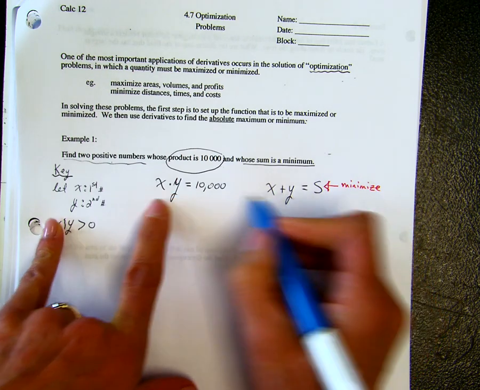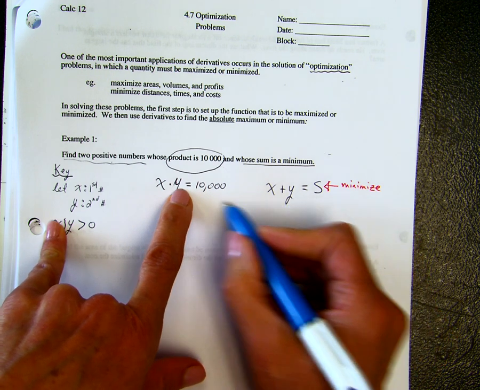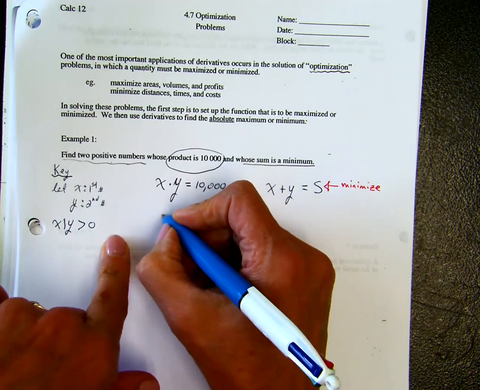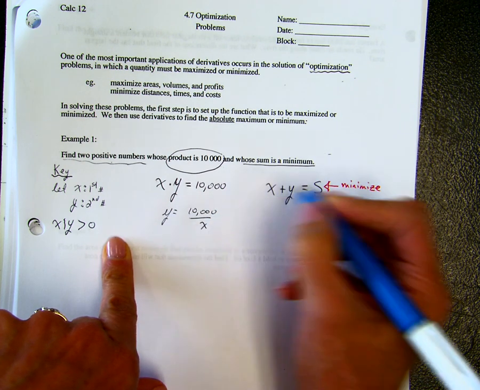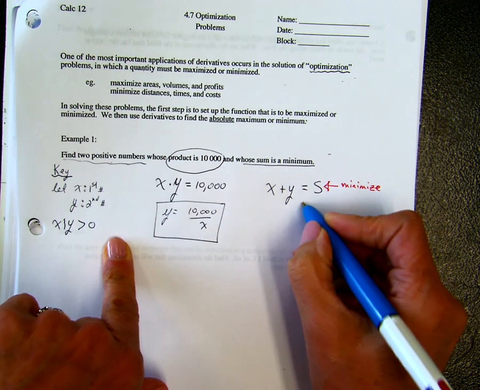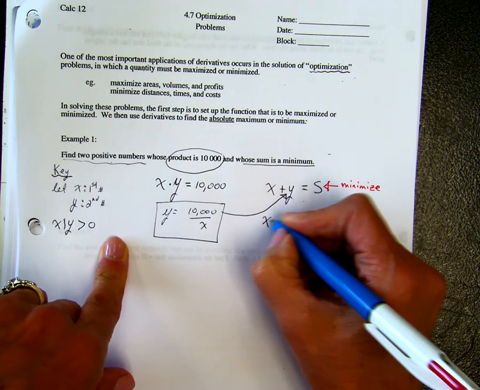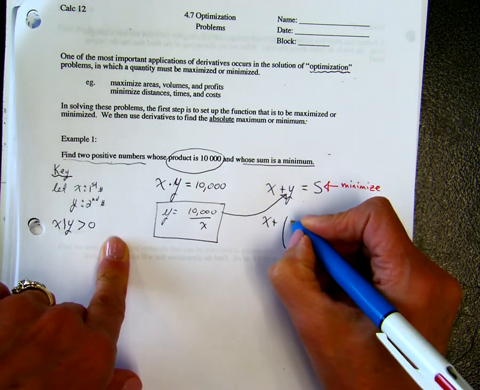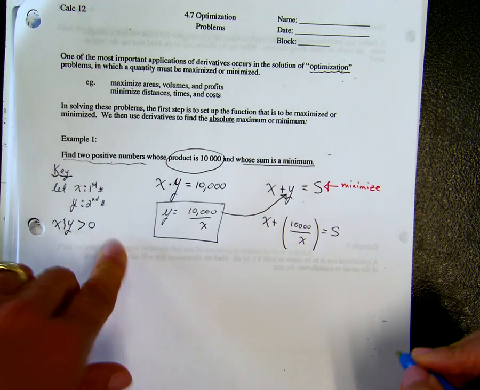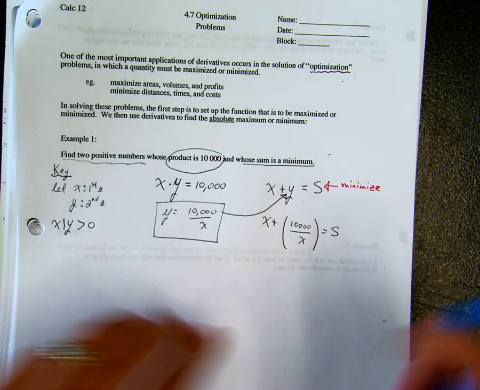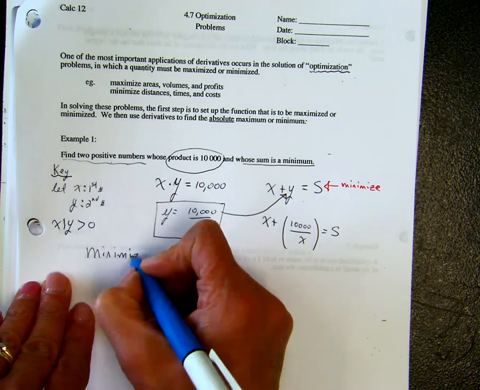Okay, so let's look at the pieces of information we have. We can solve this equation for y and substitute it into here, like so. y is equal to 10,000 over x. Then every time I see a y in this equation, I just substitute in my other piece of information. That is x plus y, 10,000 over x, is equal to s. So since I wish to minimize this function, that means I want to know the critical numbers.